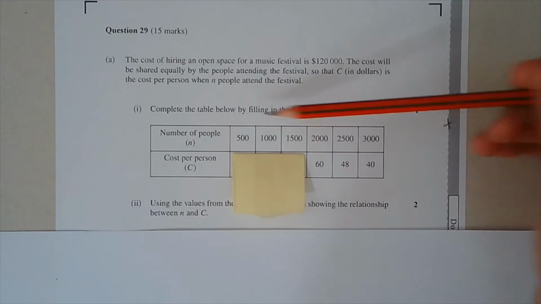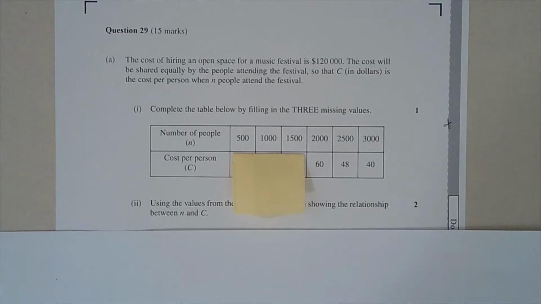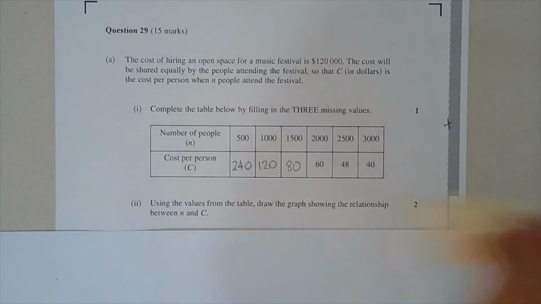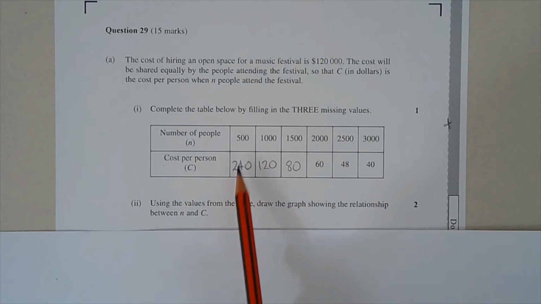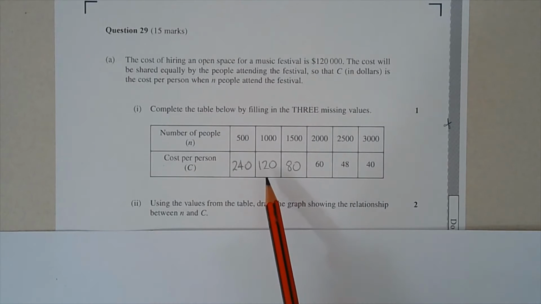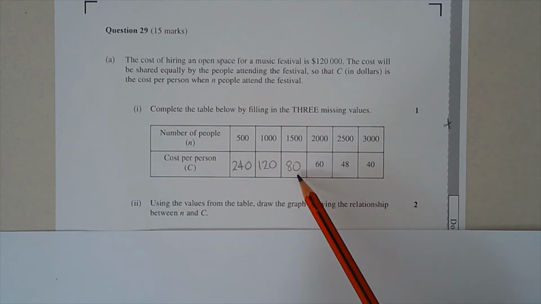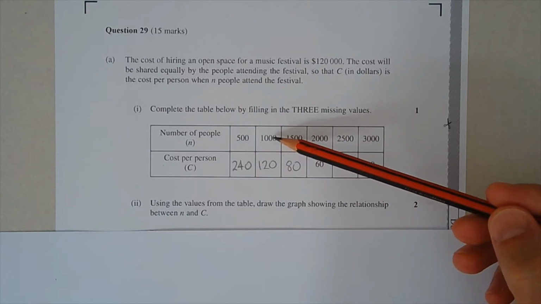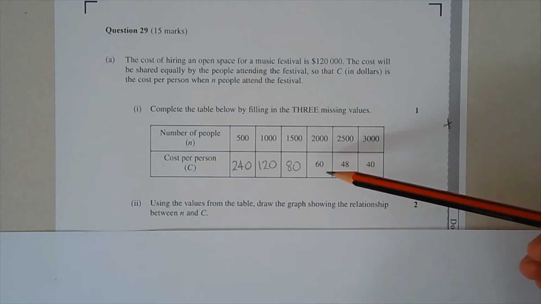So to find the cost per person when there's 500, 1,000 or 1,500 people attending, again we follow the same pattern. 120,000 divided by these 3 values, you'll get $240 per person for 500 people attending, $120 per person for 1,000 people in attendance, and $80 per person for 1,500 people in attendance. We can also see that for 1,000 people, it's $120. If you double the number of people, so 2,000, it should be half the cost.